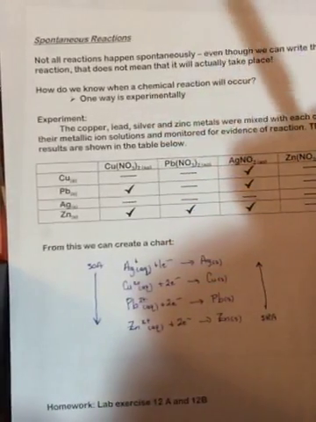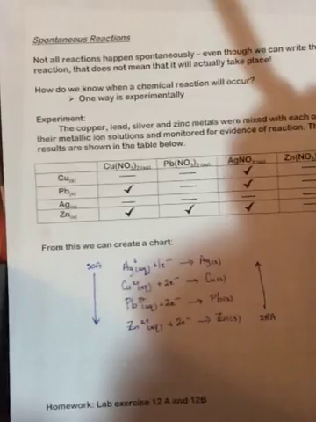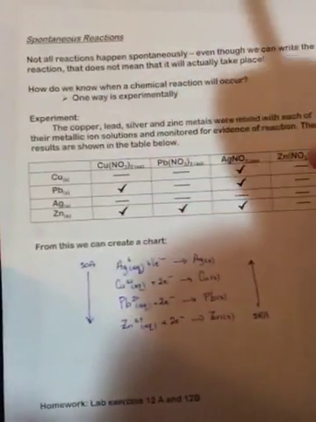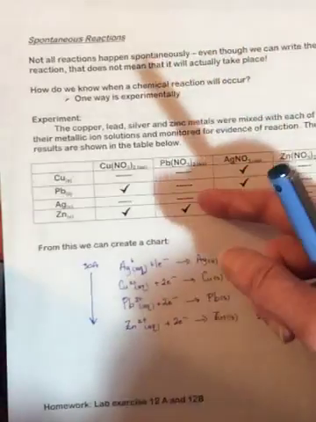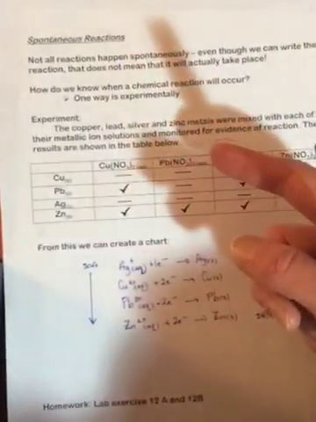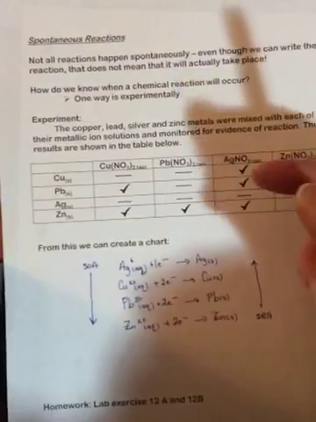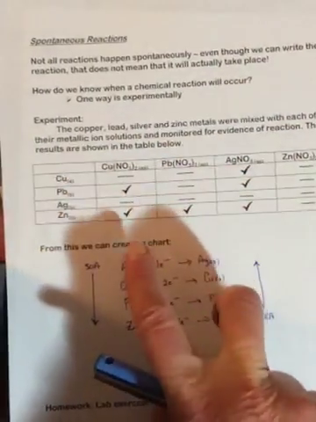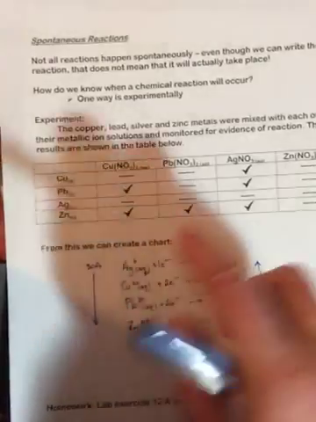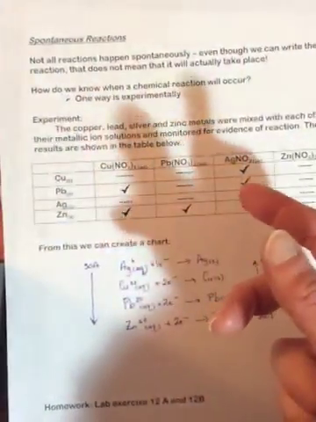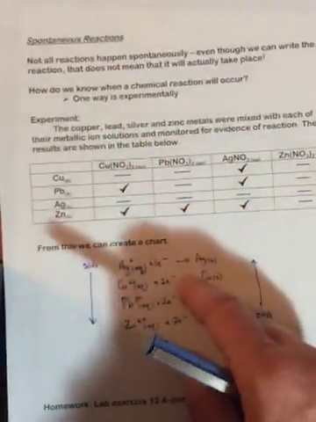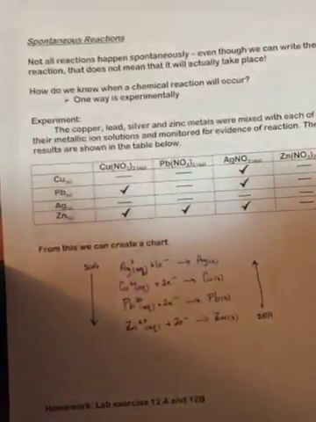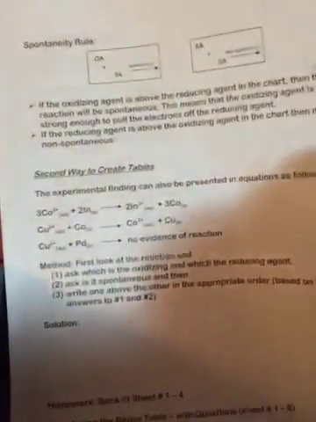Because then if we wanted to know if a reaction was spontaneous, we wouldn't have to experimentally go do it. We wouldn't have to go find a piece of gold or silver and drop it into a solution of lead nitrate and hope that it doesn't blow up in our faces. Instead, we could look at the chart and say, oh, look, the oxidizing agent's on top, the reducing agent's on the bottom. It's going to be spontaneous. I don't need to actually test it out. I can verify it on the chart. So this is one way of building a chart, but there's another way.